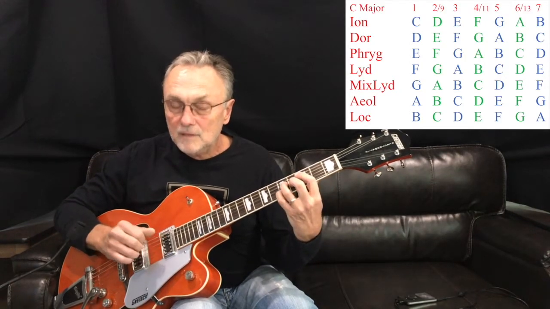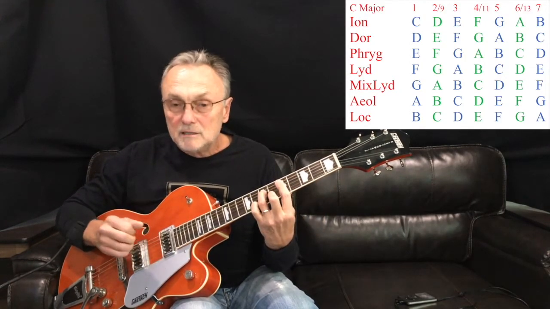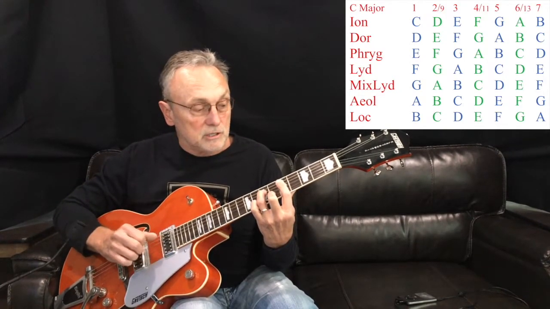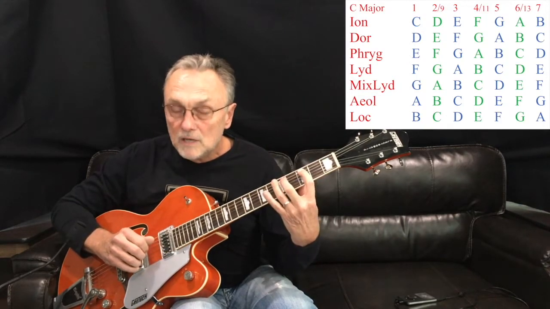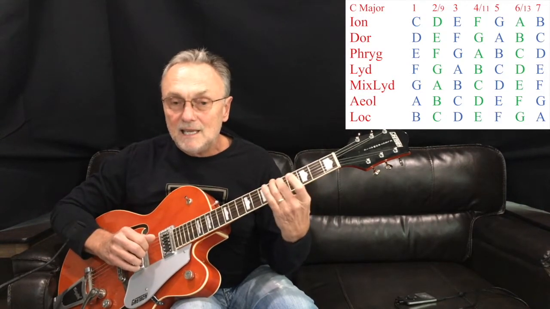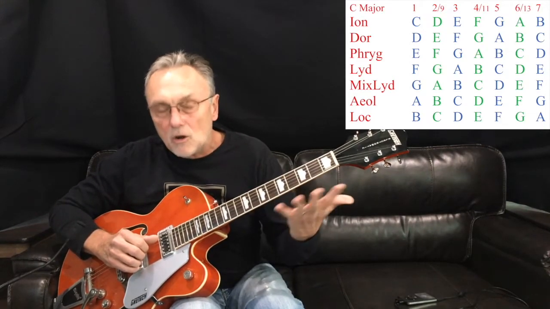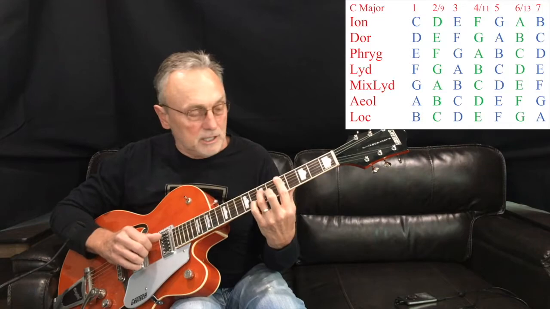Now, if I go to D minor, I'm also thinking it's D minor Dorian, but I'm also thinking C major. I'm just making sure that D is on the strong emphasis of what I'm playing. I mean, not always, but that's how I want to hear it initially.